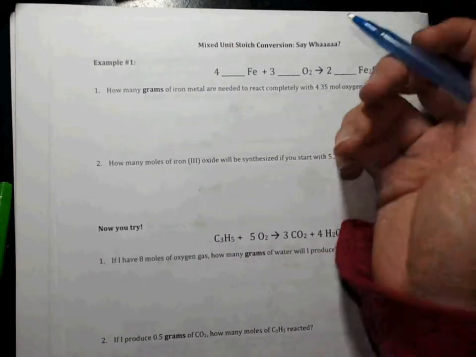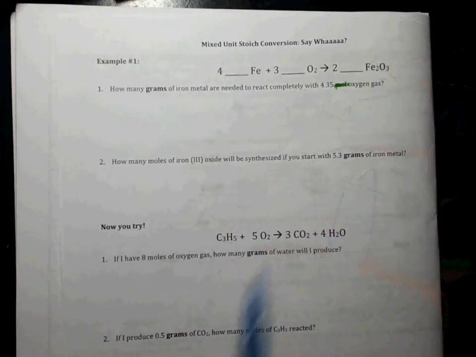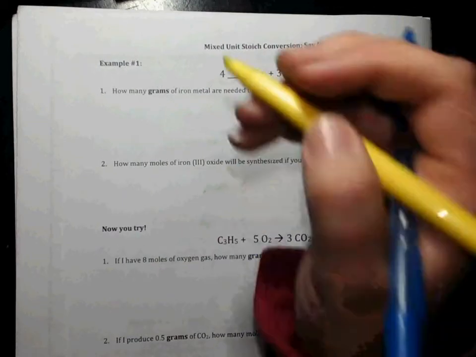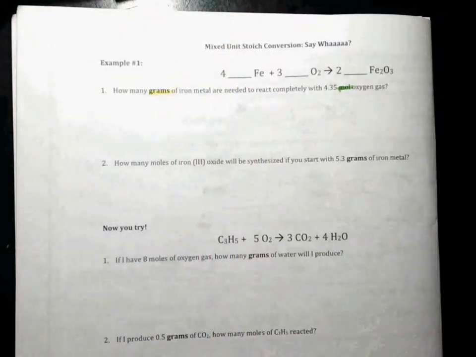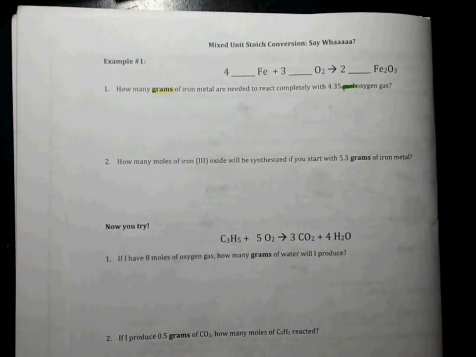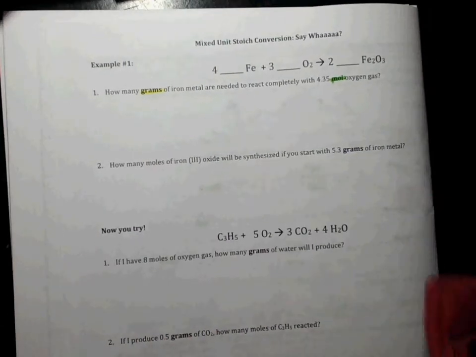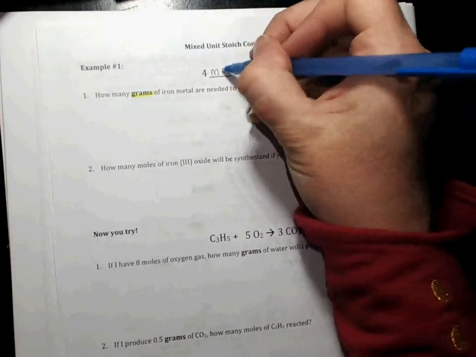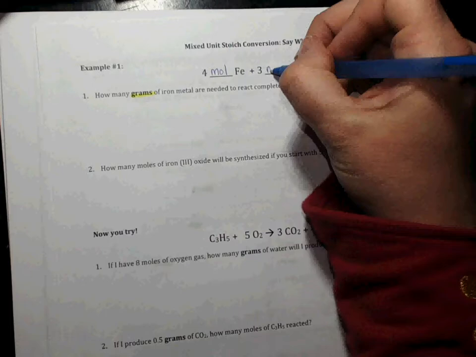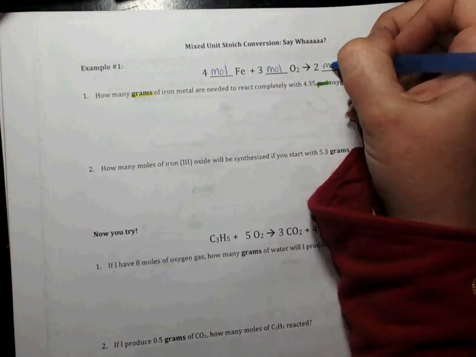And what I mean by that is that number 1 gives us a number of moles of oxygen, but number 1 asks for grams. Dun dun dun! Don't worry. Don't get ahead of ourselves. Let's take a look. Don't forget that these coefficients are numbers of moles.